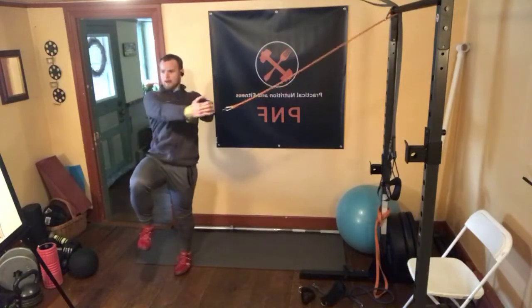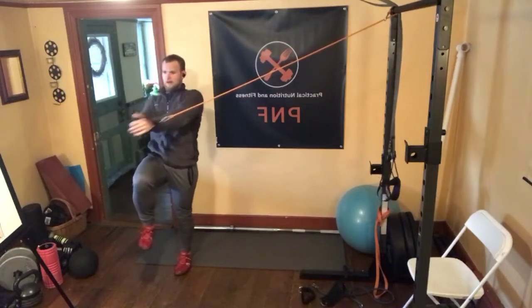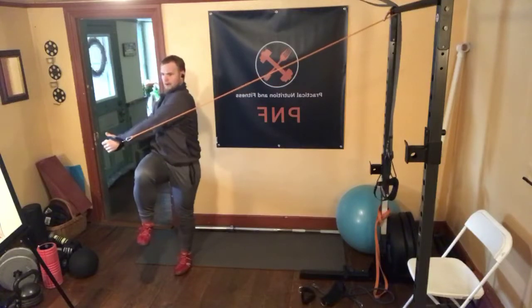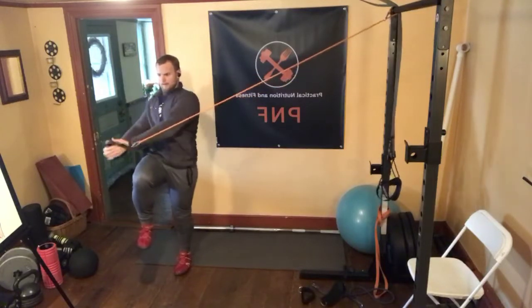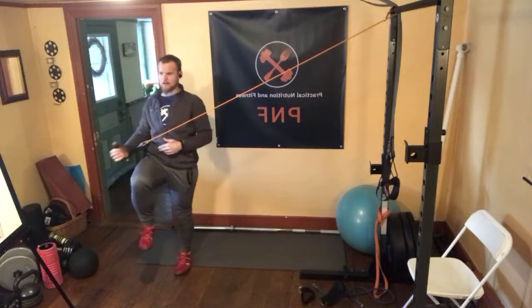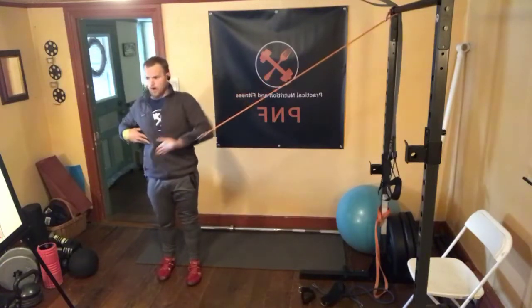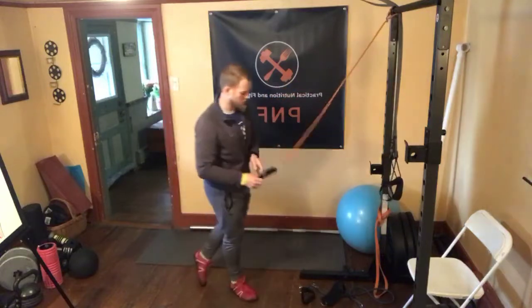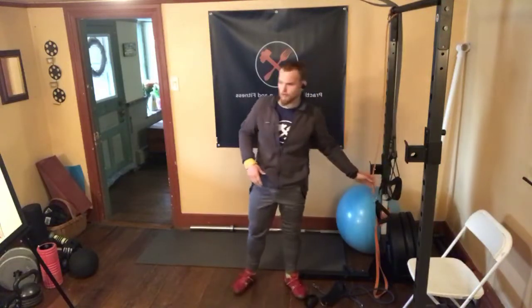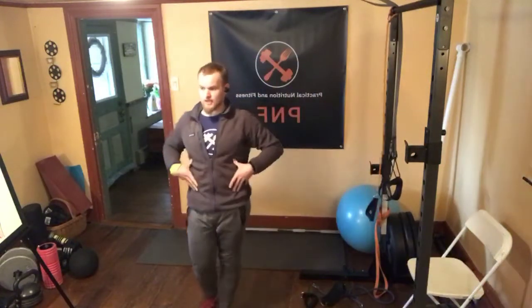And it's the same idea. Bringing that shoulder towards the hip and trying to keep this as steady as you can while working through that cross pull, stabilizing on the one leg, working through those obliques, and setting yourself up in a position.